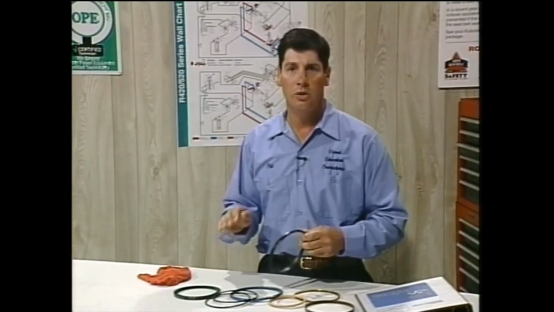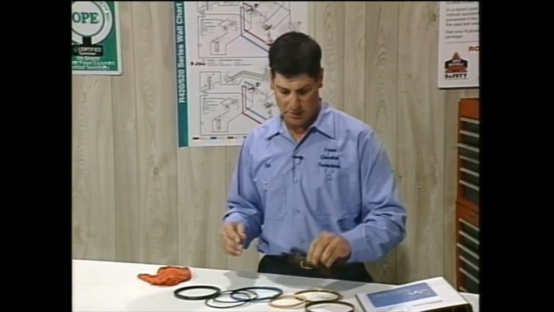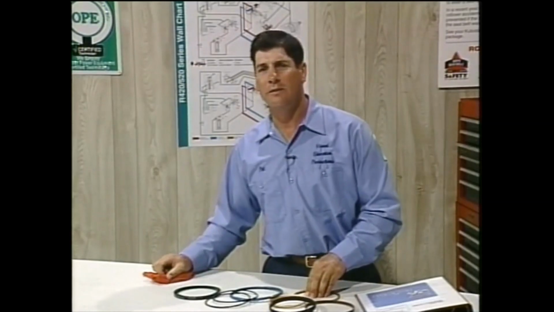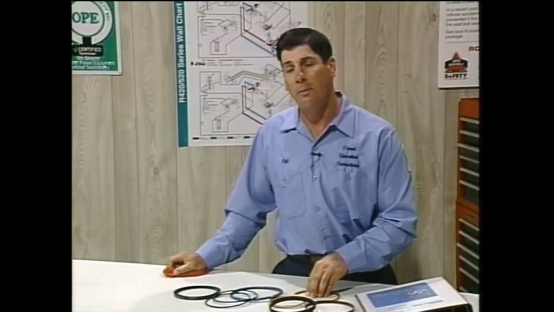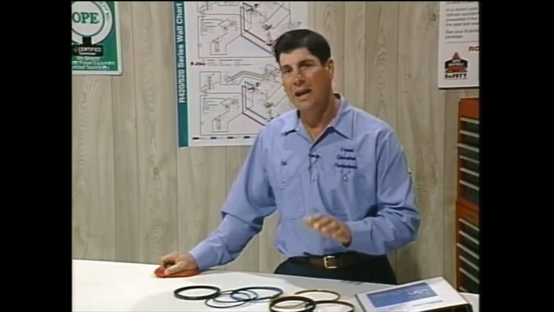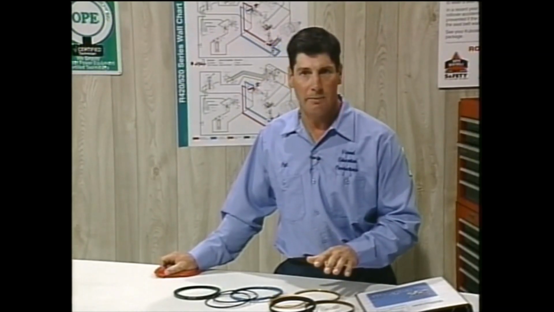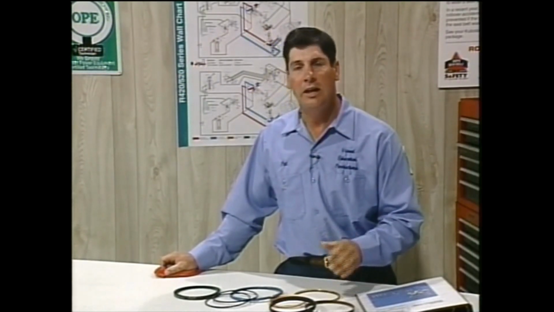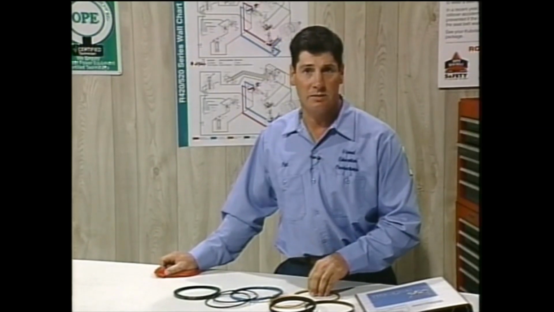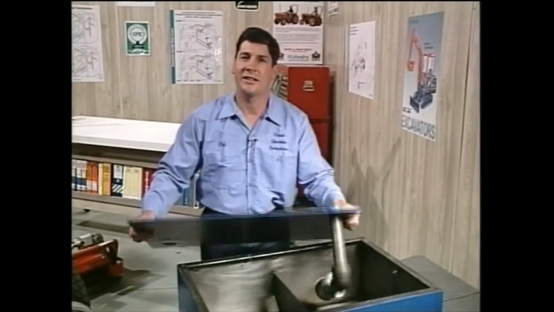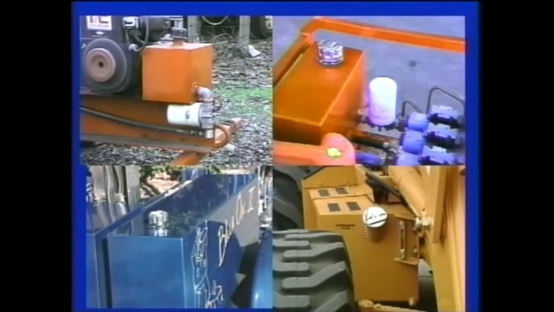Guessing about oils will usually bring on problems. Not following the manufacturer's hydraulic oil requirements and maintenance schedules is a major cause of machinery downtime that leads to loss of income and creates unnecessary expenses. The first component we will look at is the reservoir. Reservoirs come in many shapes and sizes.